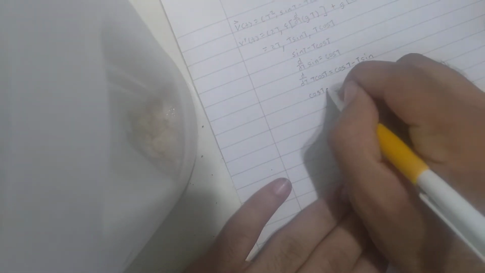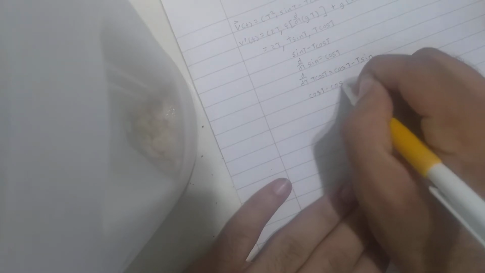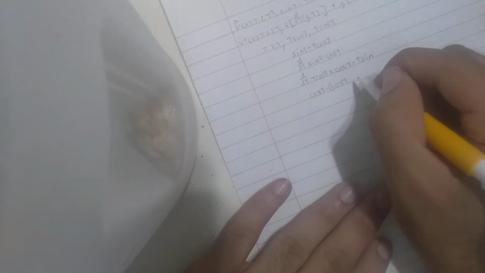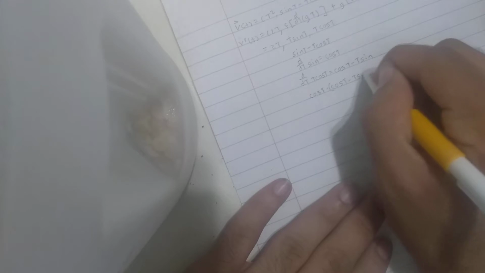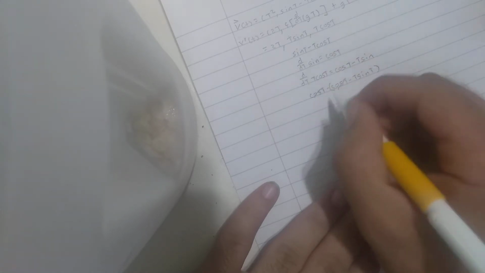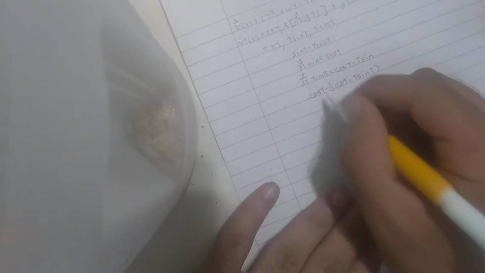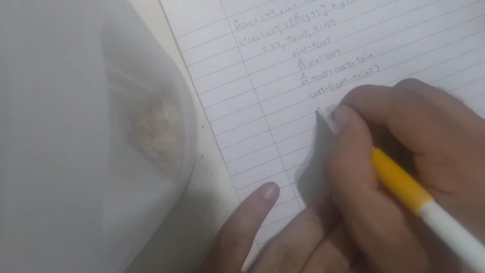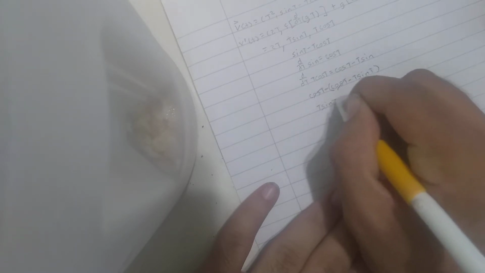And when we get that, we will get cos t minus cos t minus t sine t. And then these two end up canceling out, and we're left with minus times minus, which gives t sine t.